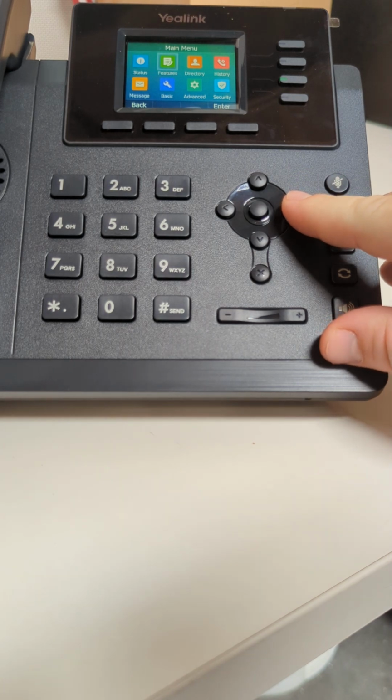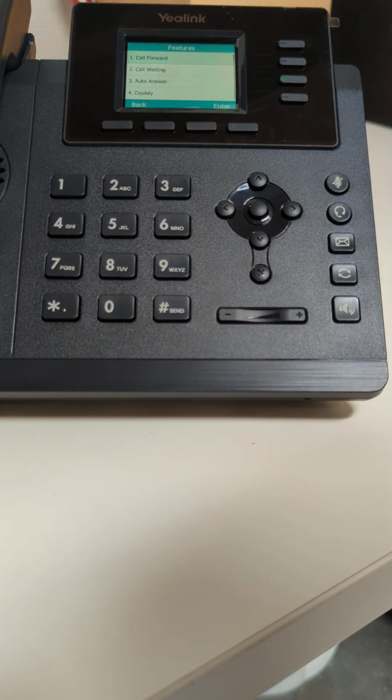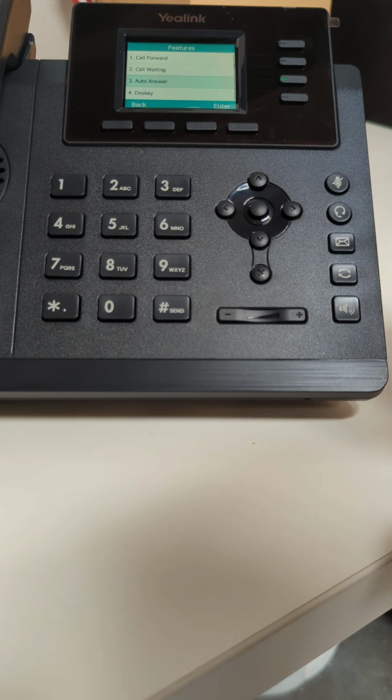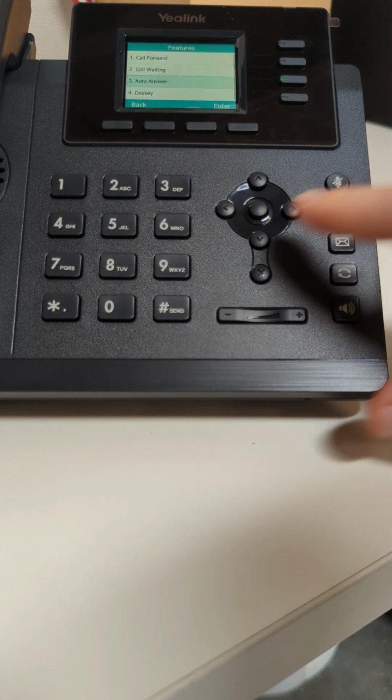Next, we have features, which is not typically used very often. You can set a call forward here. You can enable call waiting, auto answer. I recommend you do not touch this setting. We control that through the phone system itself. So I would suggest that doesn't get changed.